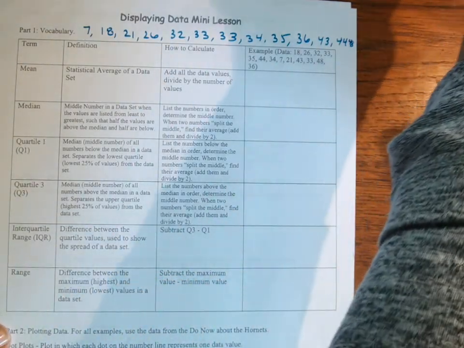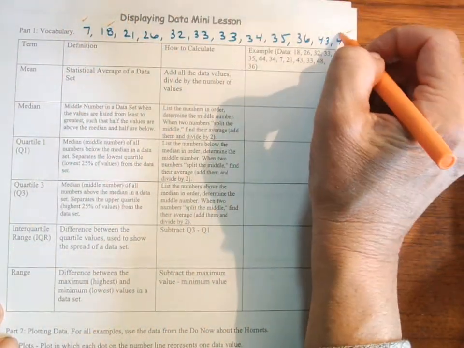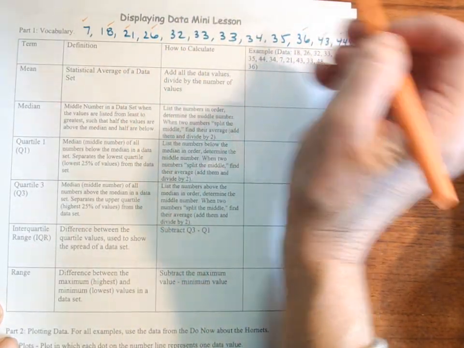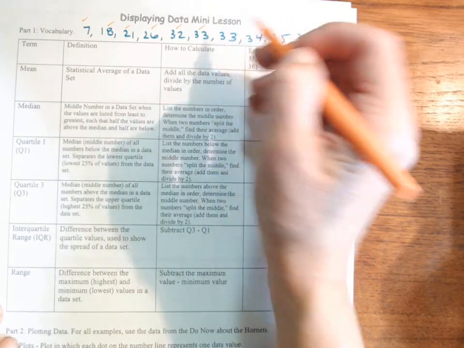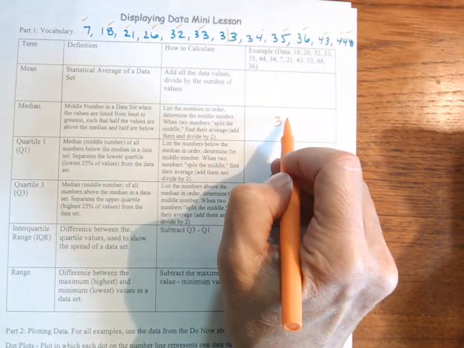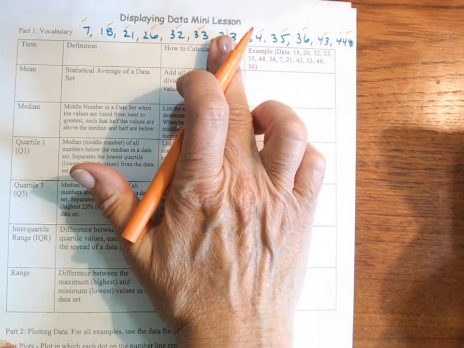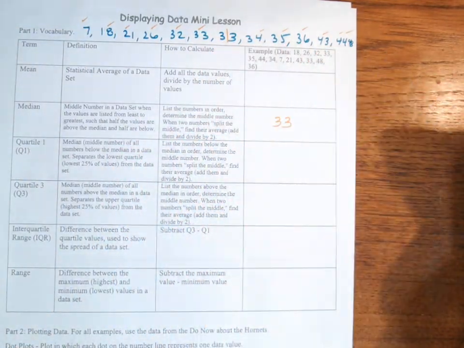So the way you find the number in the middle is once your numbers are in order, you check them off. So I've got 1 and 1, 2 and 2, 3 and 3, 4 and 4, 5 and 5, 6 and 6. So my median is 33. So you put the numbers in order and it divides my data in half. So half of my numbers are less than 33 and half of my numbers are greater than 33.